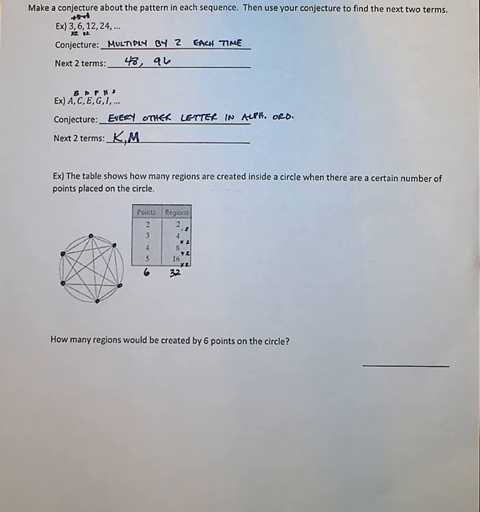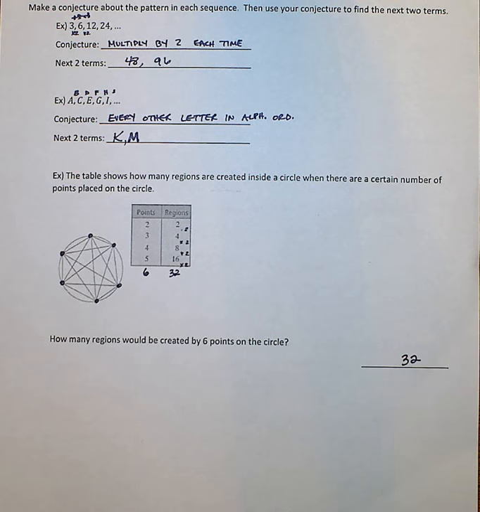So, how many regions would be created by 6 points on the circle? 32. Okay, and if you don't believe me, you can count it. Alright.